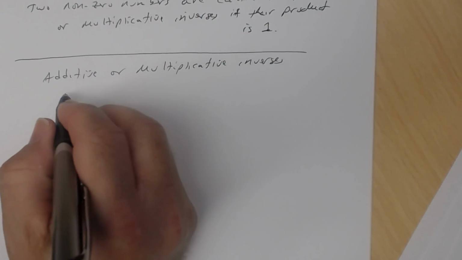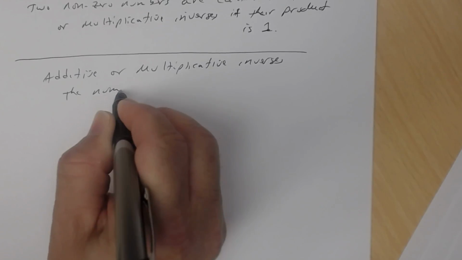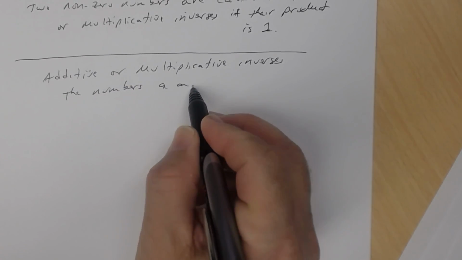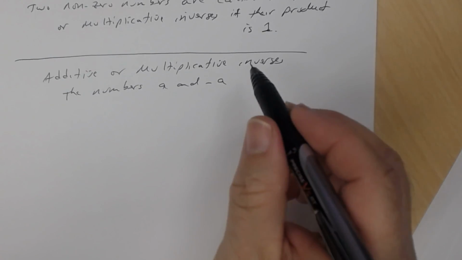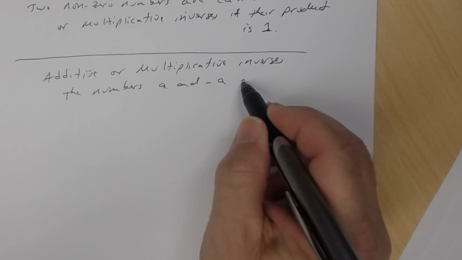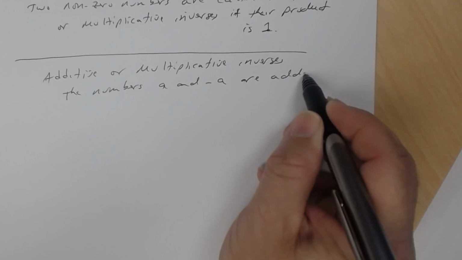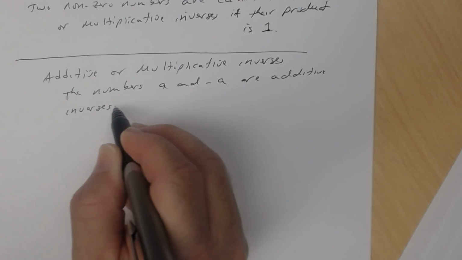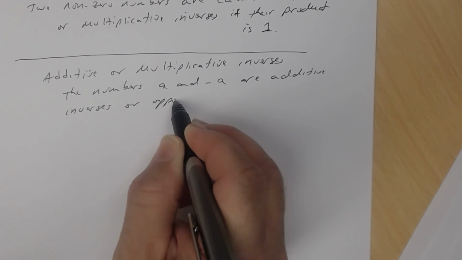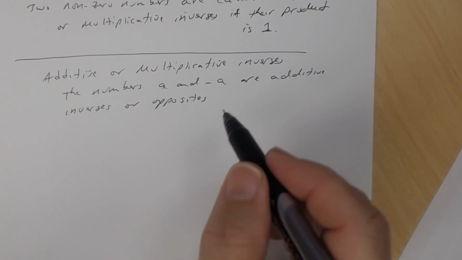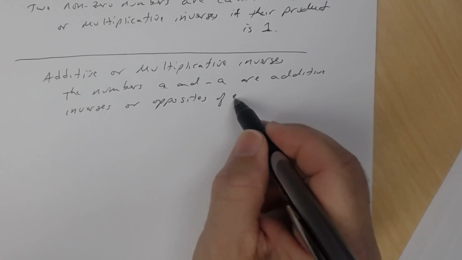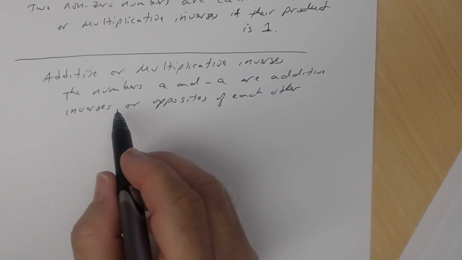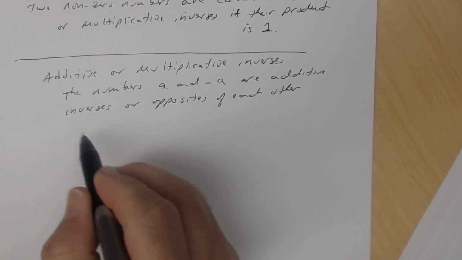Okay, so the numbers A and negative A are additive inverses or opposites of each other because their sum is 0.